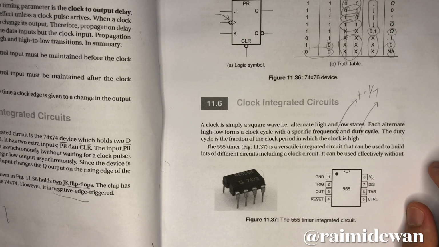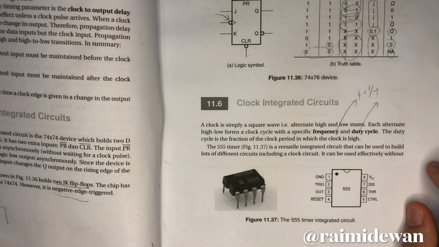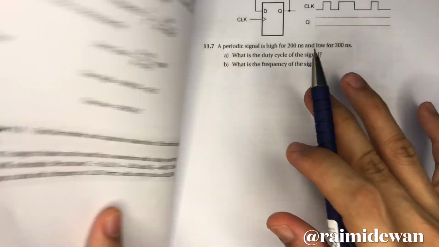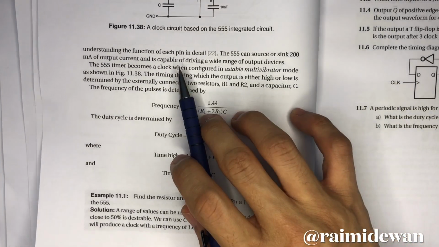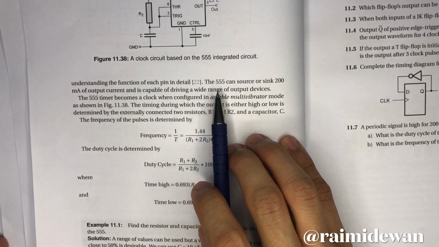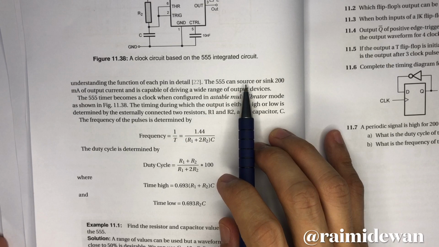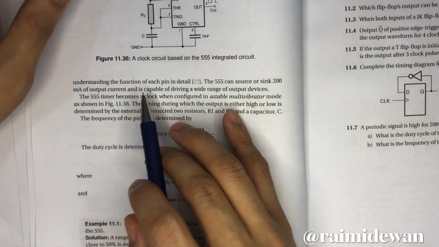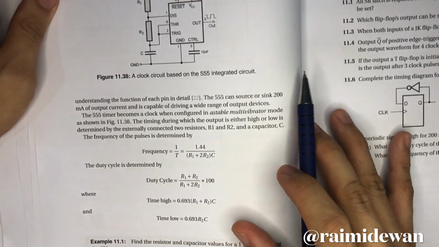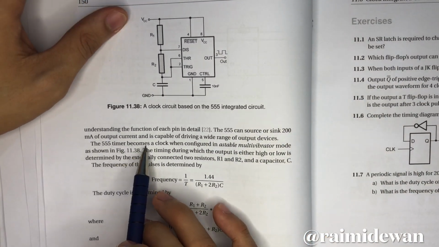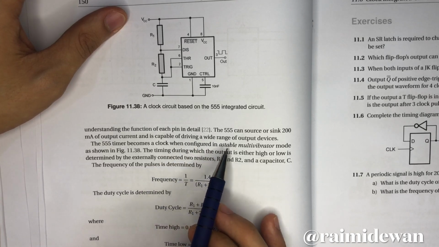They can be used to build lots of different circuits, including a clock circuit. It can be used effectively without understanding the function of each pin in detail. Now, the 555 can source or sink 200 milliamperes of output current and is capable of driving a wide range of devices.